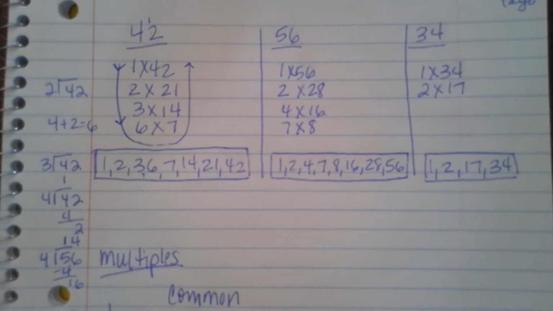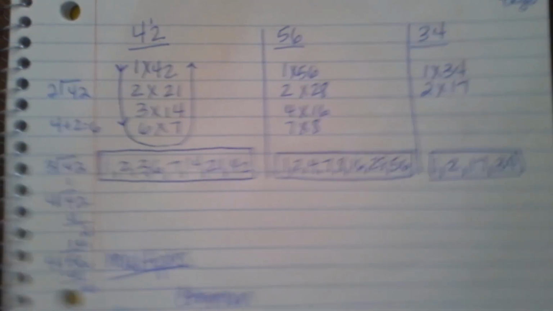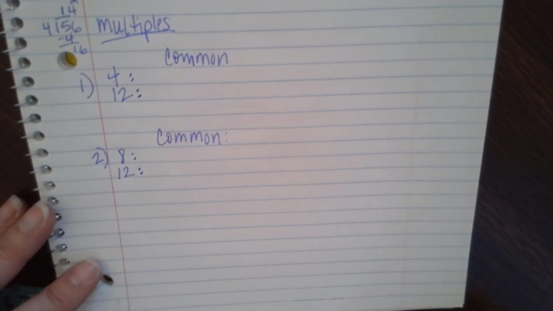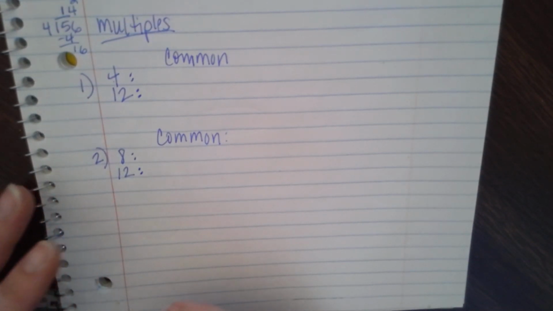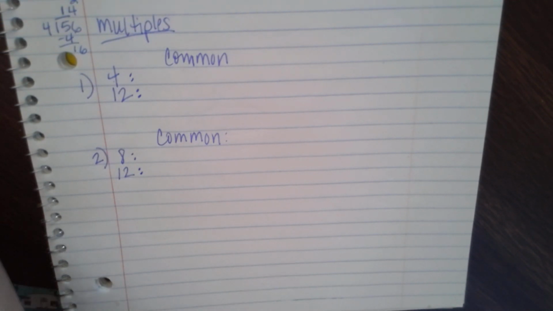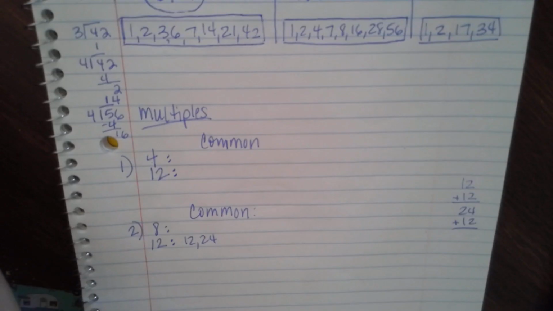Common multiples for 4 and 12. Common multiples for 8 and 12. Go ahead and find those, and then we will check back in and see what your work looks like.